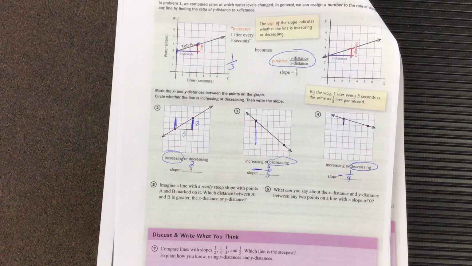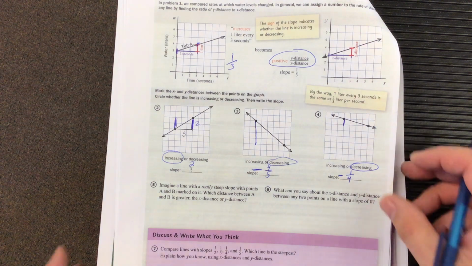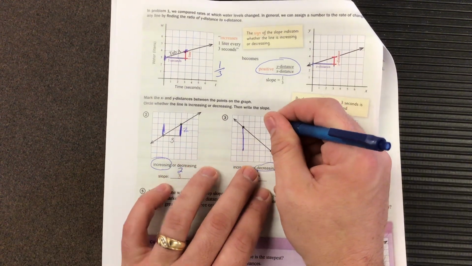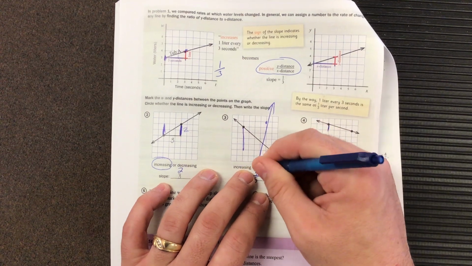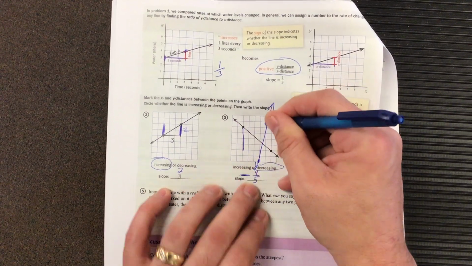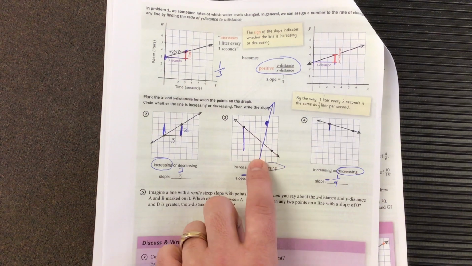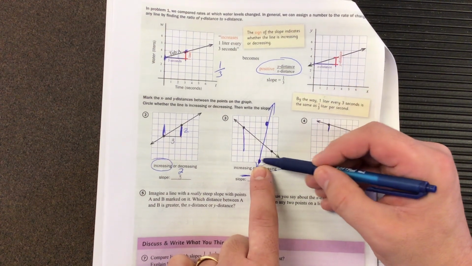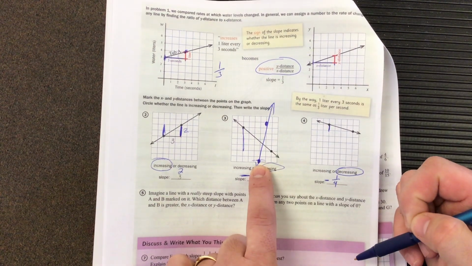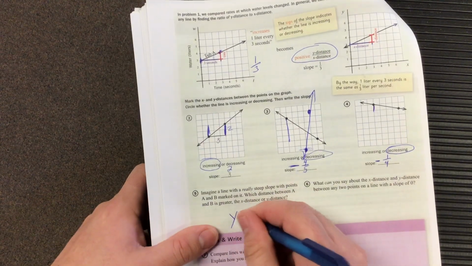Imagine a line with a really steep slope. Is the x distance going to be bigger or the y distance? Well, let's check one. I'll just put a couple dots on here. A really steep slope would be something like this. Is that bigger going up and down or left and right? Is the y bigger or the x bigger to get from one point to the other? Y distance will be bigger.